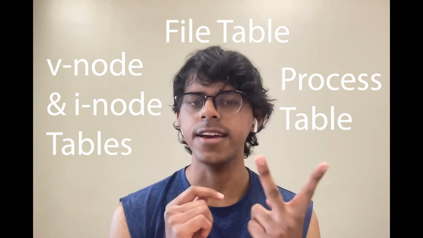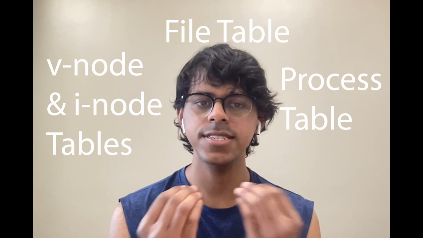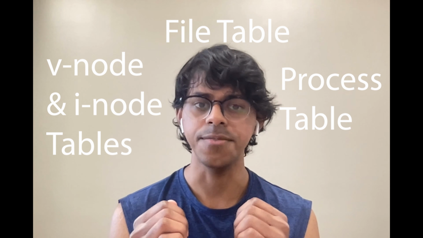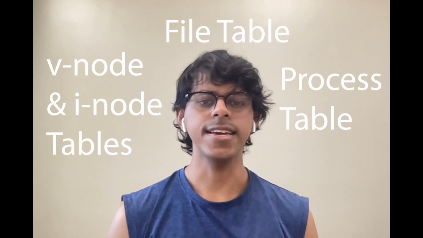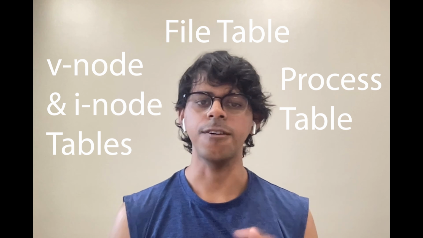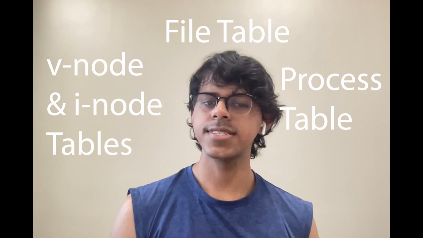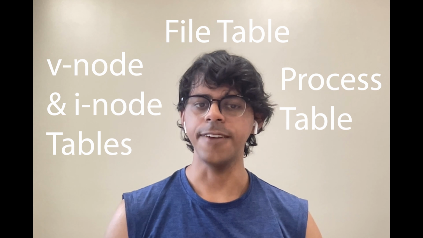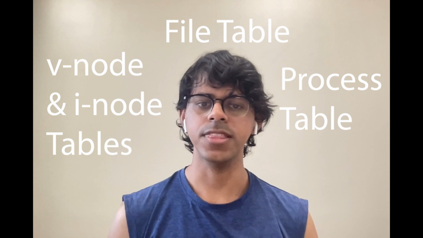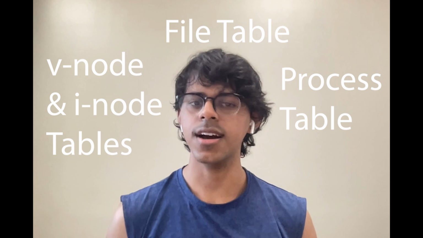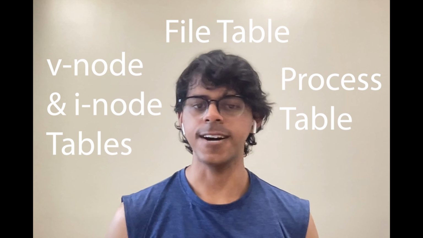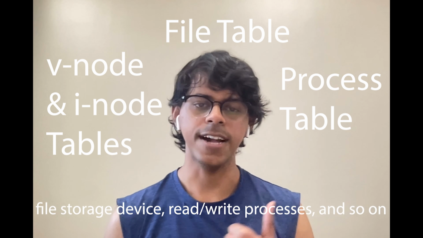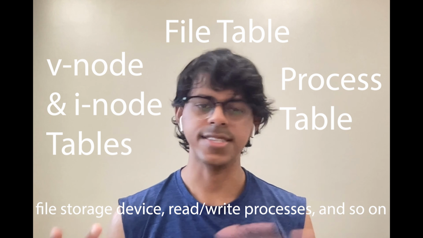Now, the vnode and inode are references inside the file storage system, and they are storage methods basically. They link the hardware and the software of the system. The vnode is an abstract term that provides a way of accessing file data without regard for the system's real architecture or the real structure. And the inode defines file access information such as file storage device, read-write processes, and so on.